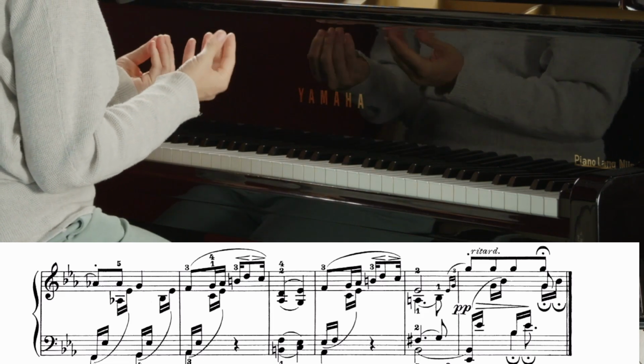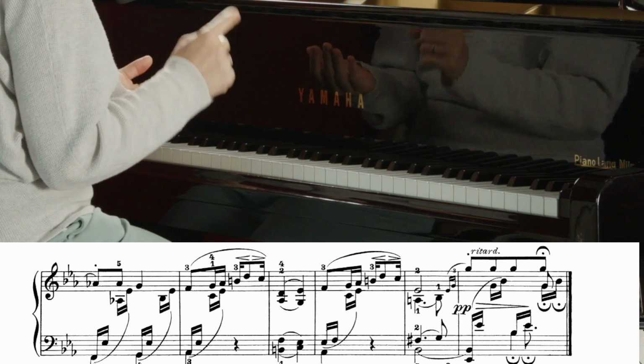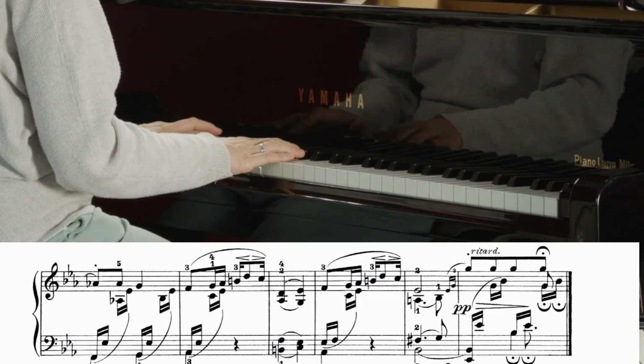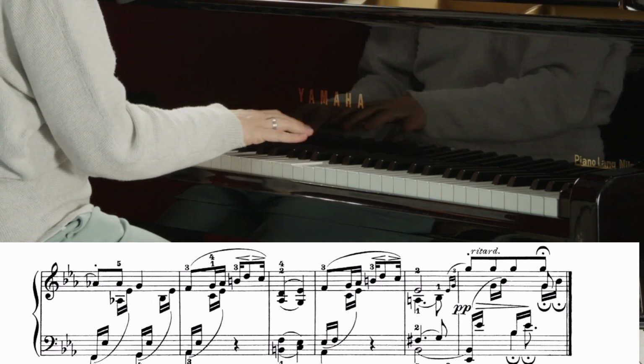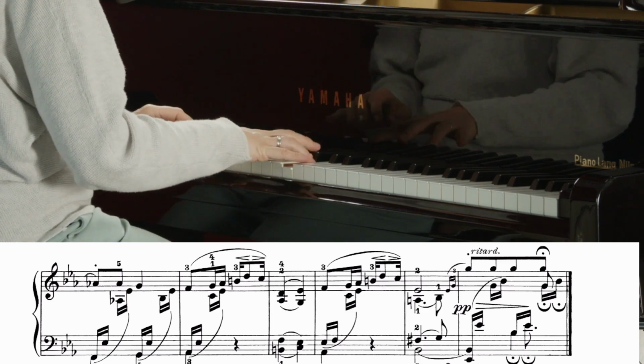If we would be playing it with metronome, tung, tung, tung, tung, it would sound something like this. Pum, pum, pum, pum, pum, pum. And this would not sound nice. So you need a lot more freedom to perform this arietta.